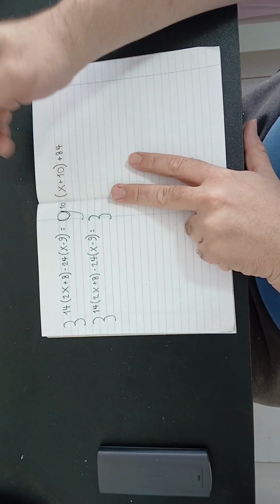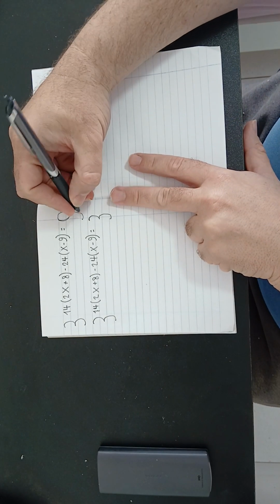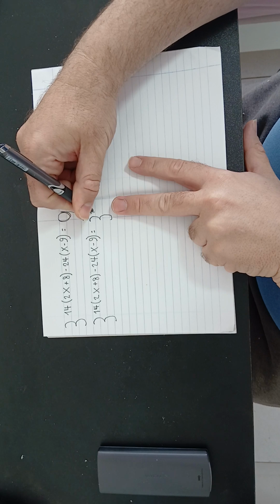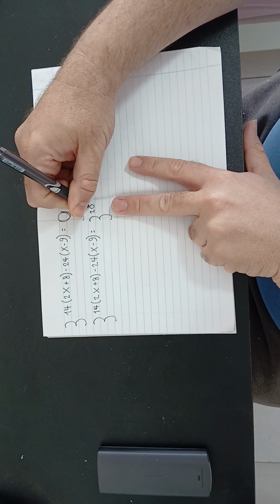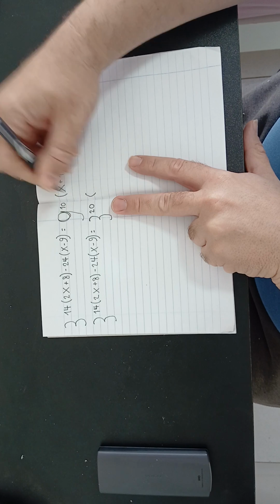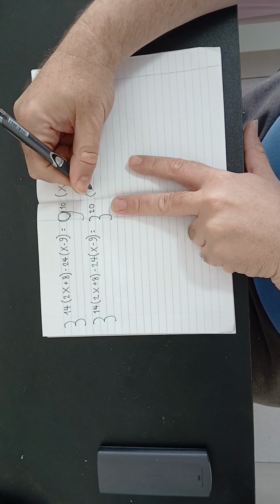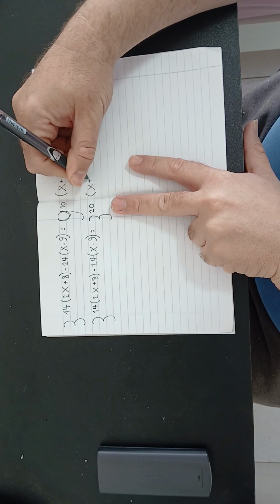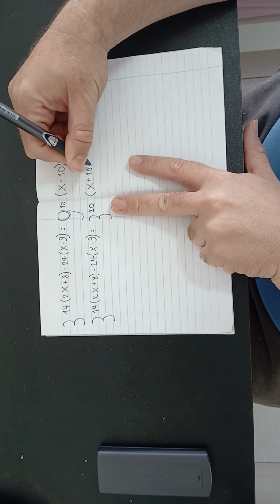Okay, so 10 multiplied to 2 is 20. x plus 10.